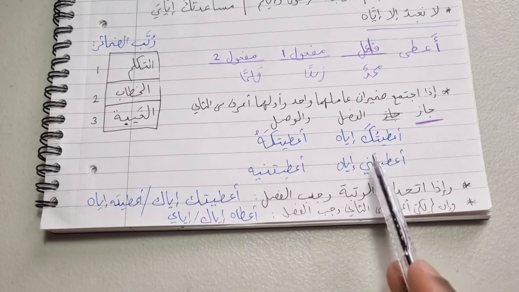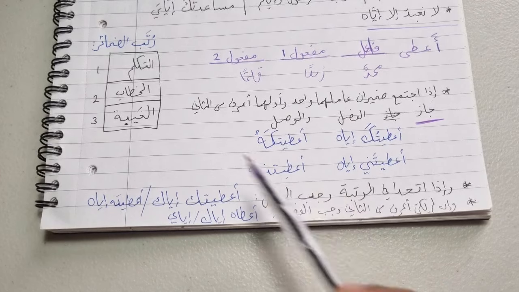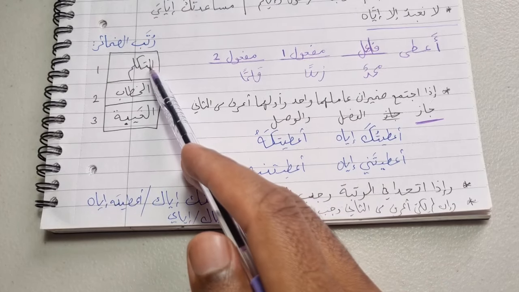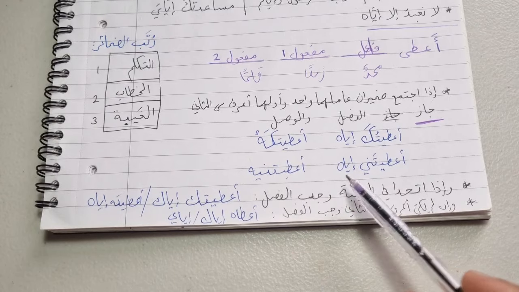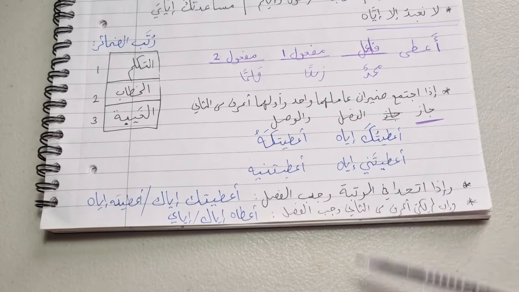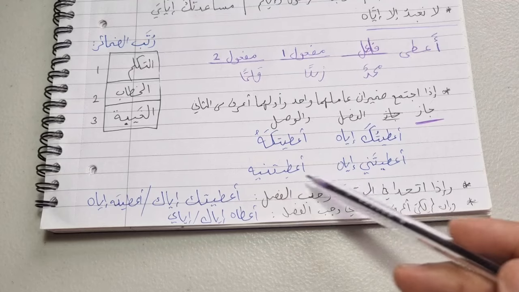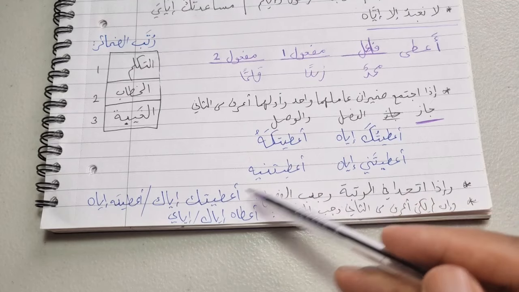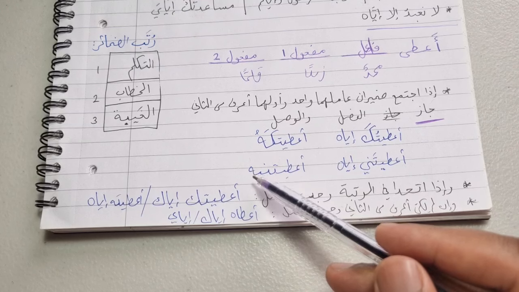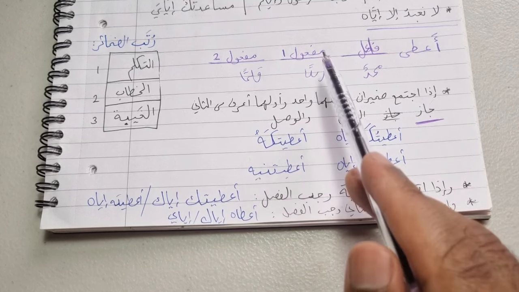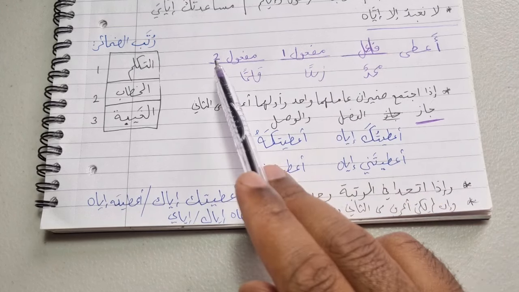Another example, أعطيتني إياه. So أعطيتني is takallum, أنا. إياه is this. So this one's more definite than this one. So I can say أعطيتني إياه, detaching, or I can say أعطيتنيه, you gave me it, where it's attached. Okay, that's if the first one is more definite than the other one.